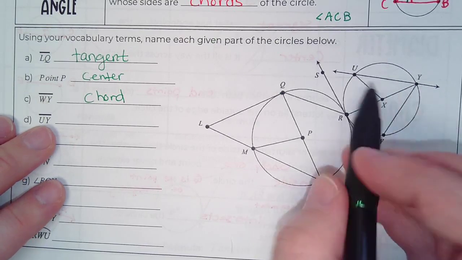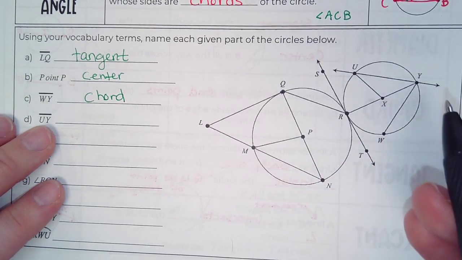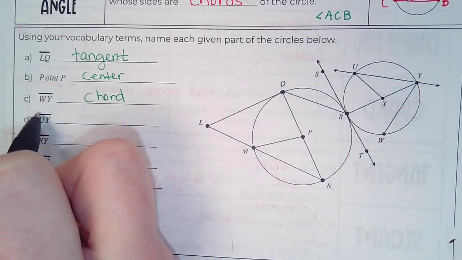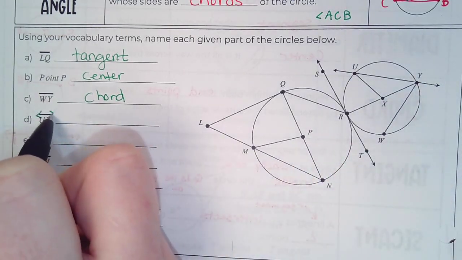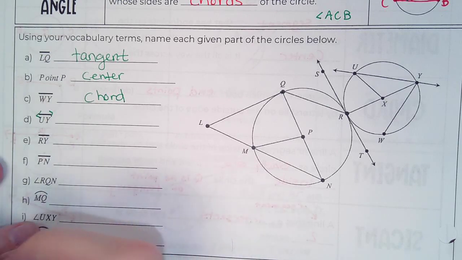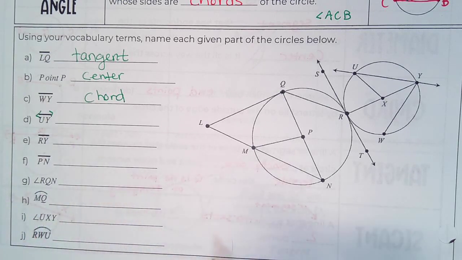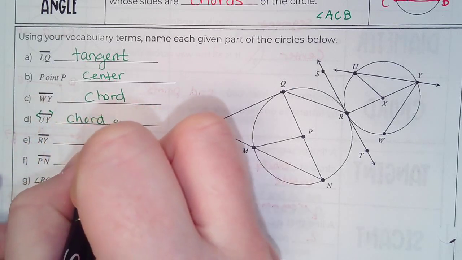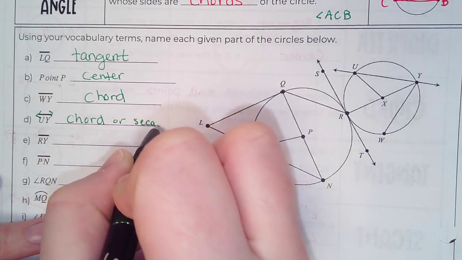So if we're just talking about from U to Y, it would be a chord, but if we're talking about the entire line, so if I change this to like these symbols, then we would call that a secant. So I would accept chord or secant.